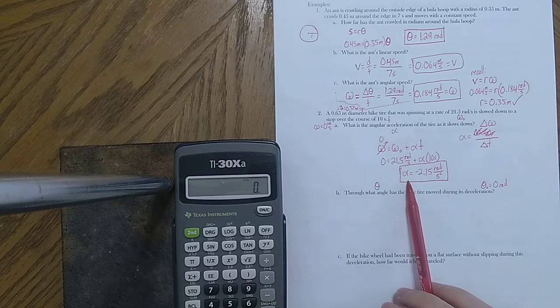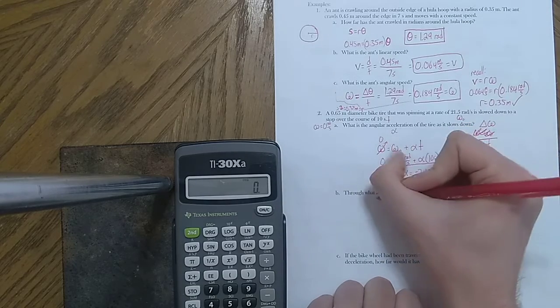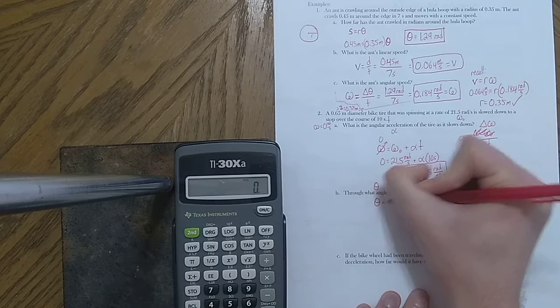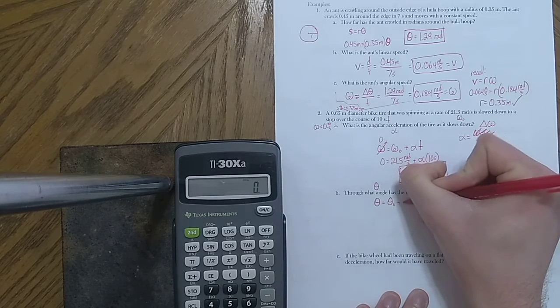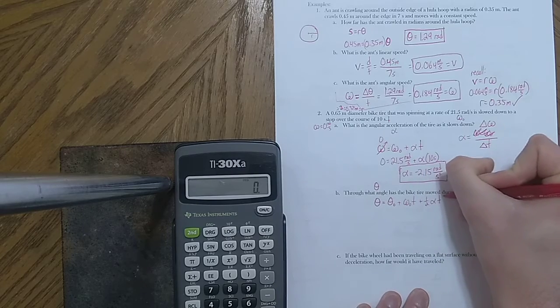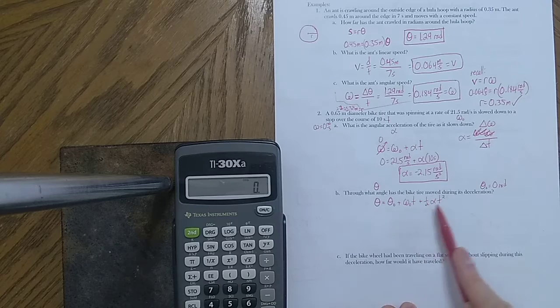We now know the acceleration, we know the initial and final velocities, and we know the time. There's a couple different ways we could solve this, but I am going to choose to use this equation right here: theta equals theta naught plus omega naught t plus 1/2 alpha t squared. Very similar to x equals x naught plus v naught t plus 1/2 a t squared.